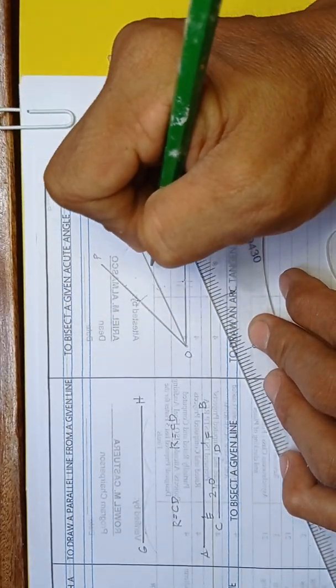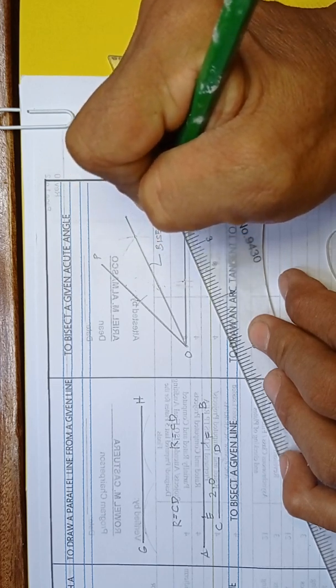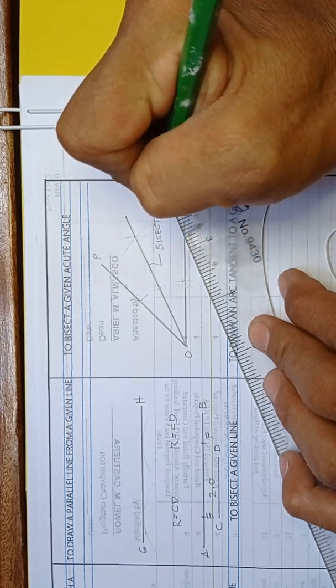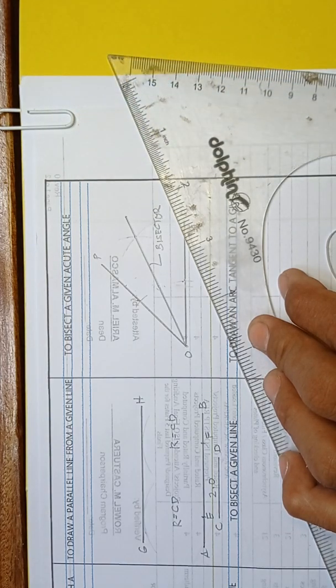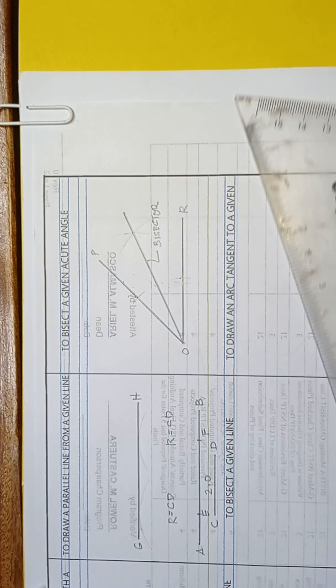So, this is now called a bisector. So, this is now the solution for problem number 3. Okay? So, we proceed to problem number 4.